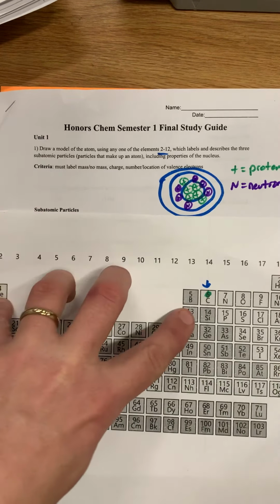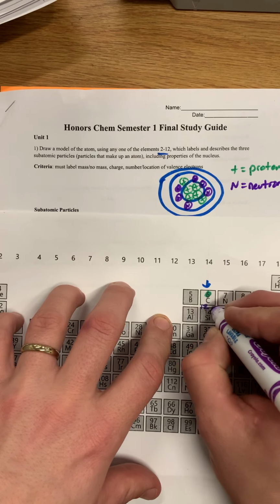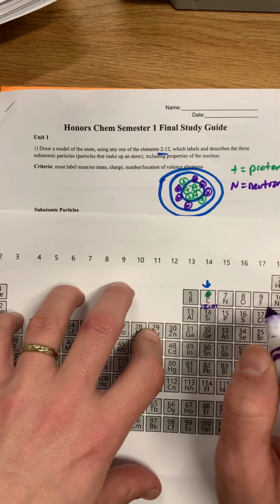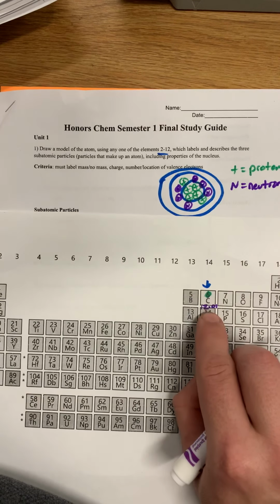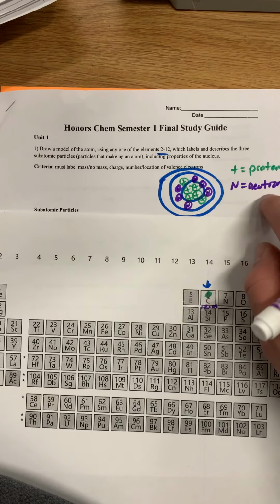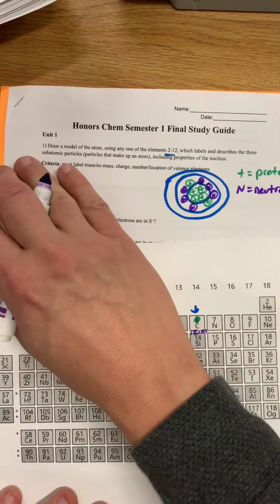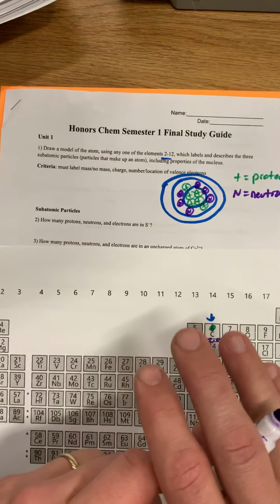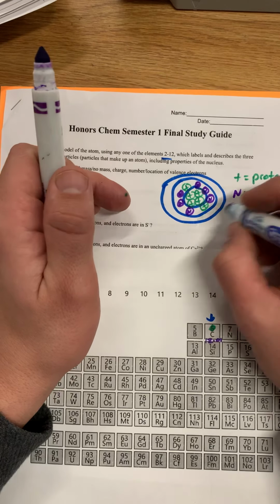If you look at most periodic tables, you'll see that there's this little mass number down here, 12. It's actually 12.01 in the case of carbon. That's because protons and neutrons give the atom its mass. They're by far the most massive thing in the atom. So I'm going to put that.